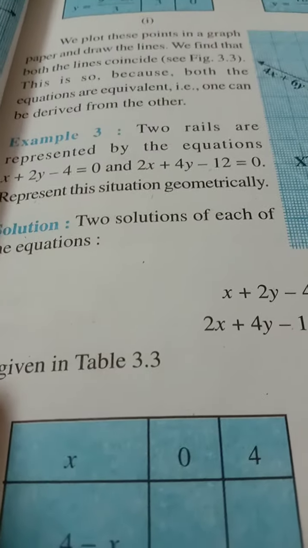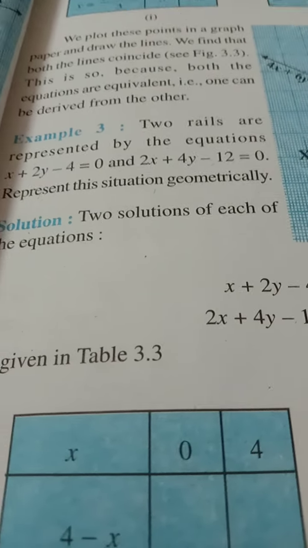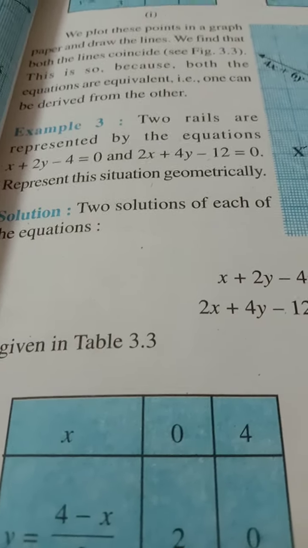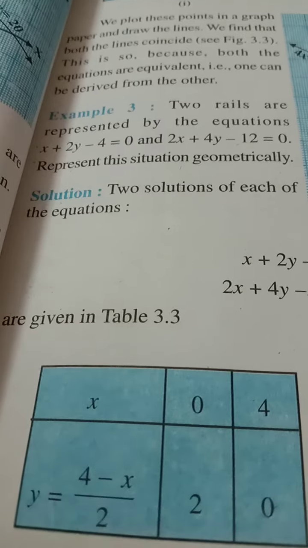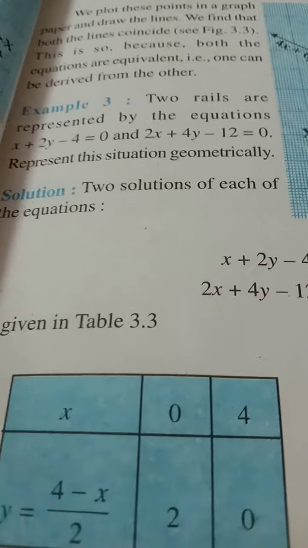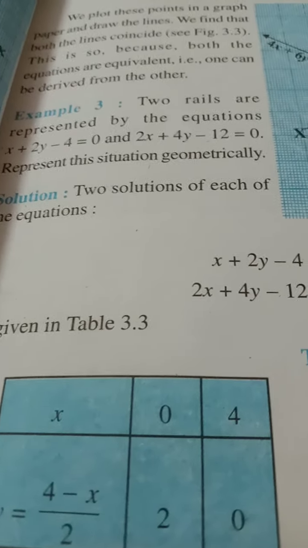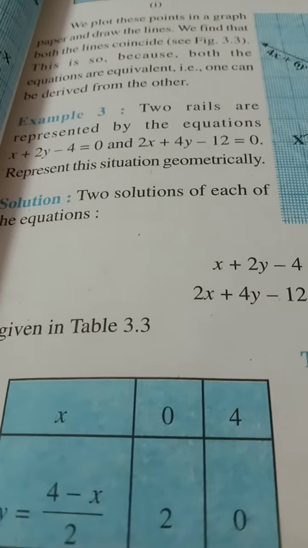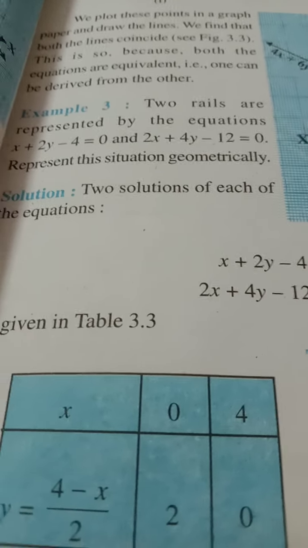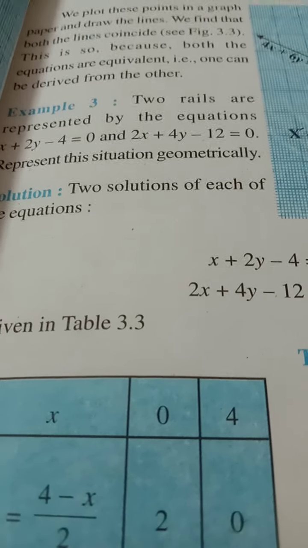So first, we are given the equations in this case, so we don't have to write the statement for this. If you do want to write it, you can just write that the first equation given is this and the second equation given is this.